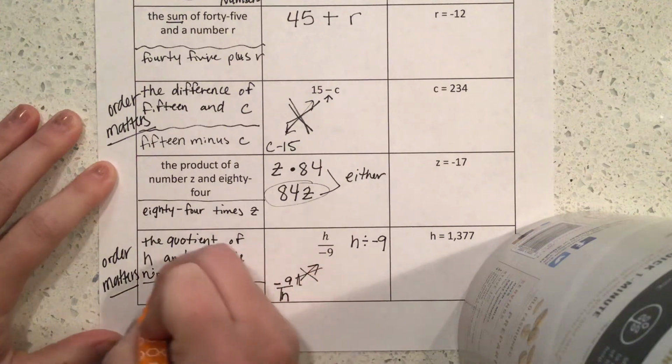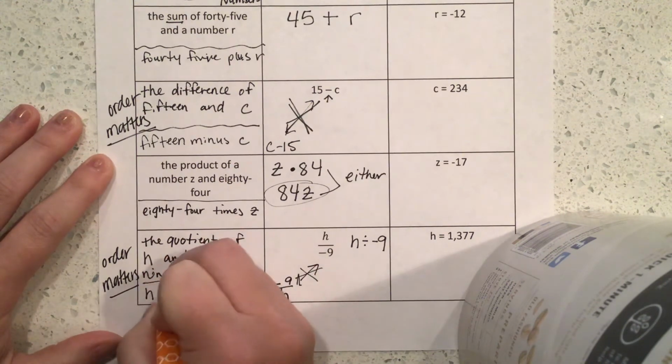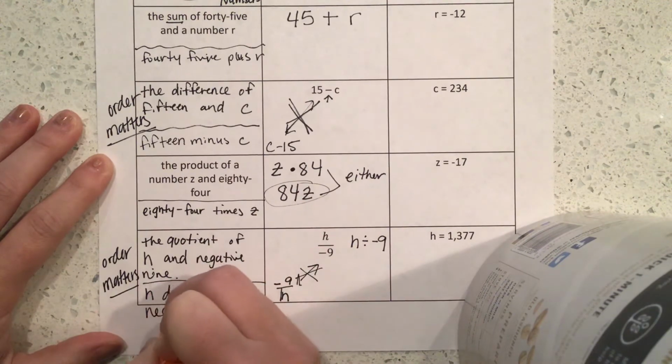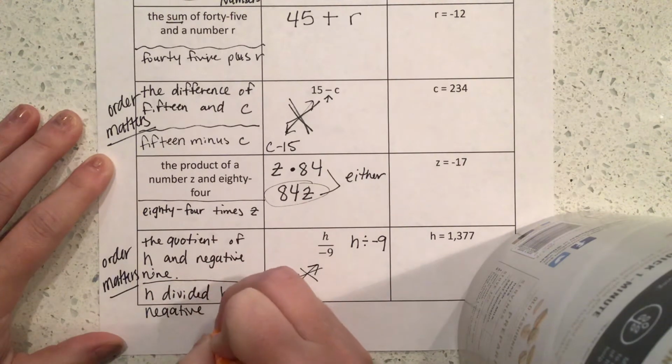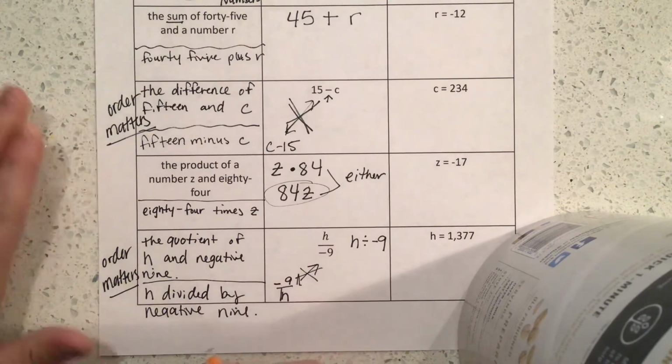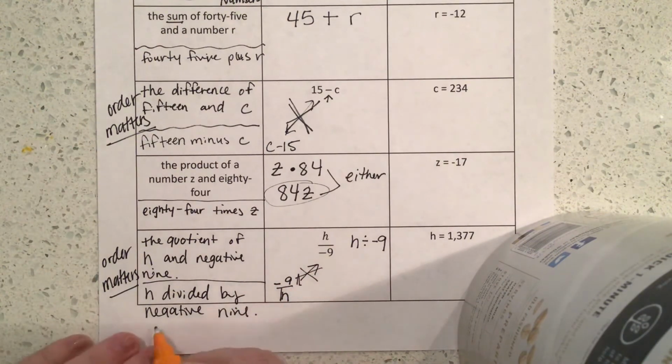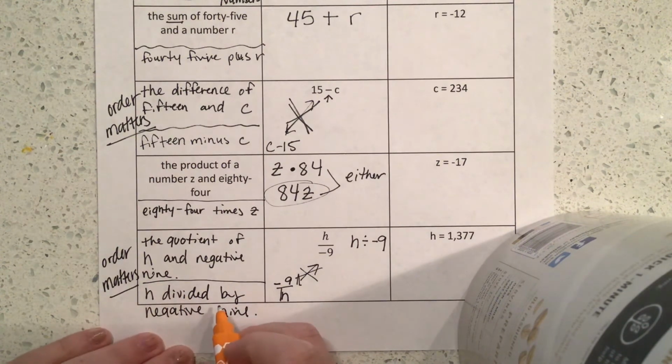Another way that I could write this would be h divided by -9. Whenever you're doing your assignments, do not abbreviate. It doesn't take that long to list it all out. You don't need to abbreviate, so make sure you write it all out here.